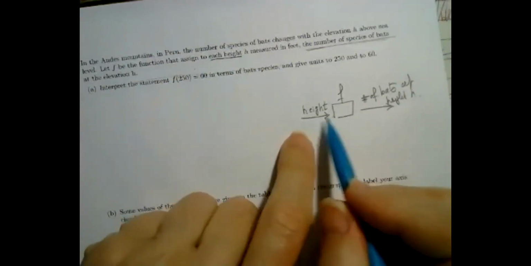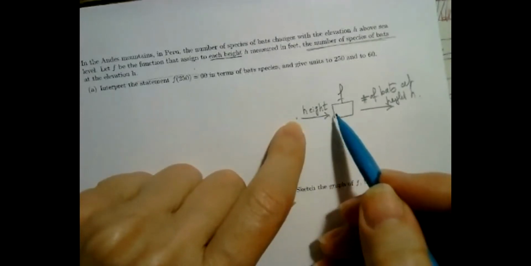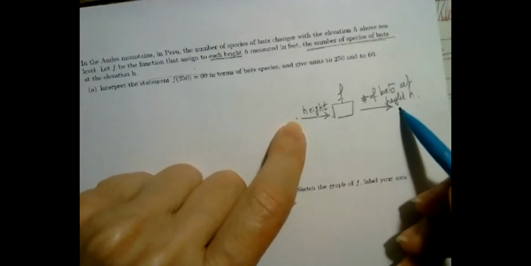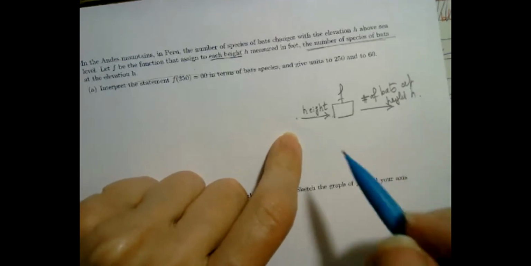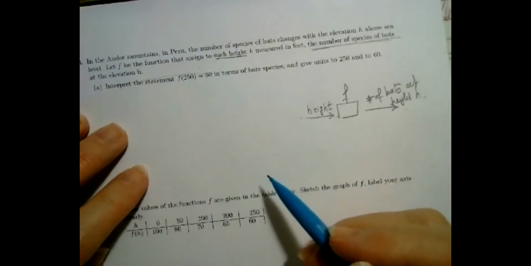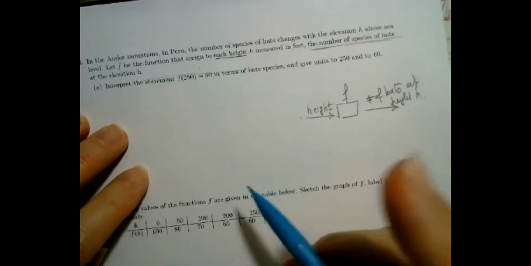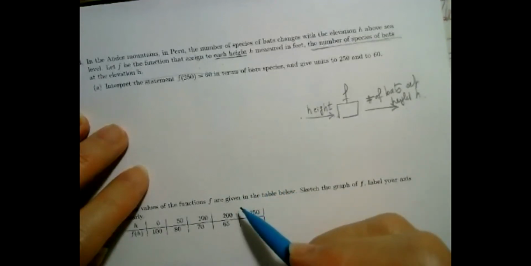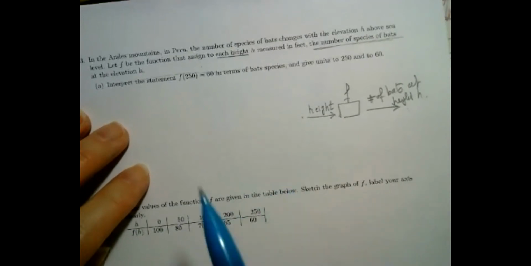All right, so imagine a machine. You input the height. It gives you how many bats at this height. Are you with me? Yes. Okay, so what is the input here? What is it you're giving the function? 250. Right, so what does the 250 represent? 250 represents the height. Yes, 250 represents the height.